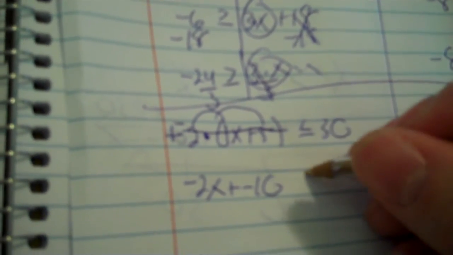Okay, last problem, we got negative 2 times the quantity x plus 5 less than or equal to 30. Well, I need to get rid of the parentheses first. So 1, that's a negative 2. So negative 2 times 1 is negative 2x. And then negative 2 times positive 5 is negative 10. You have nothing else over there. Now you can go to your symbol, 30.